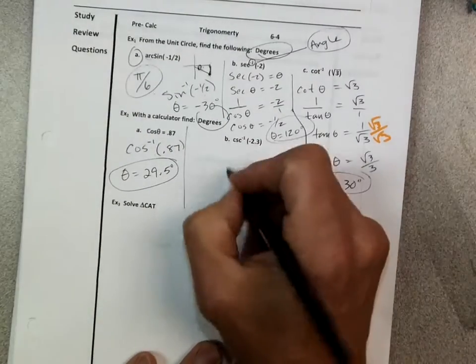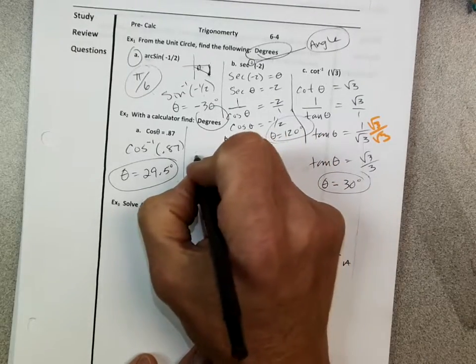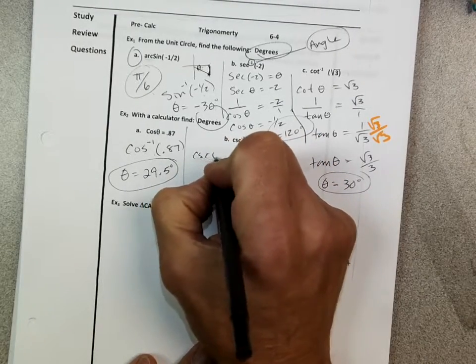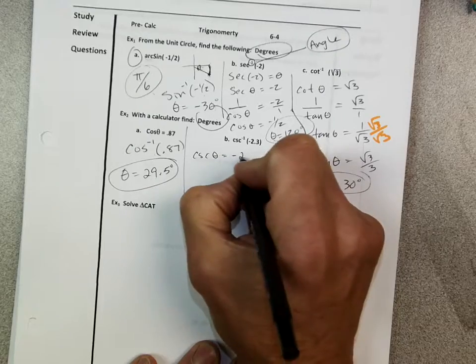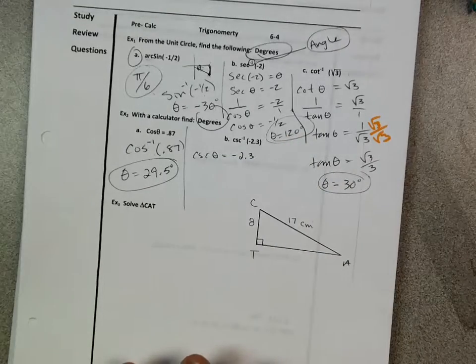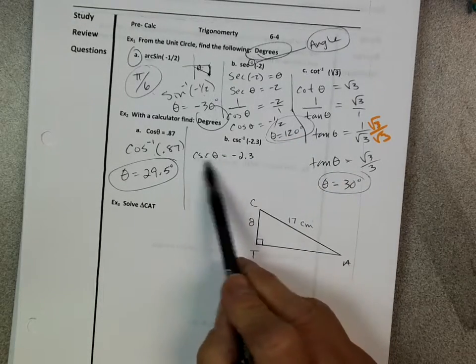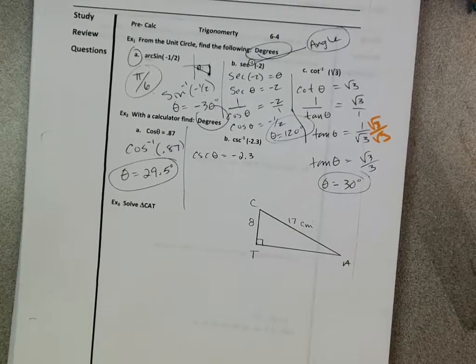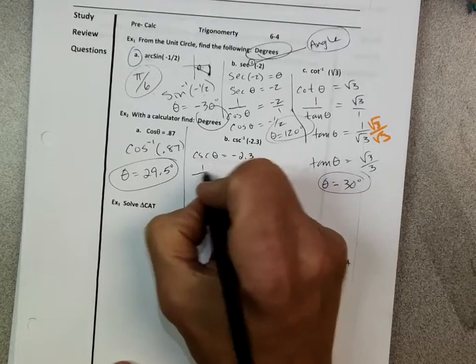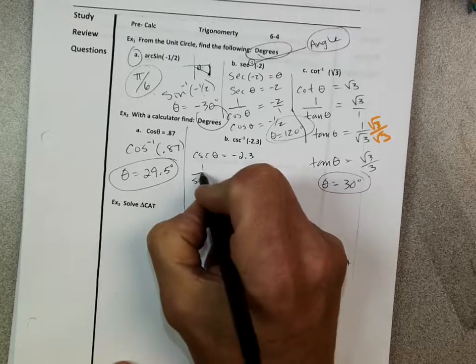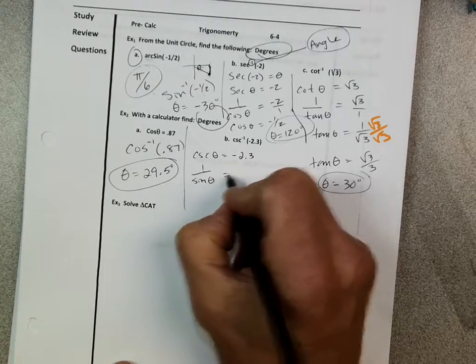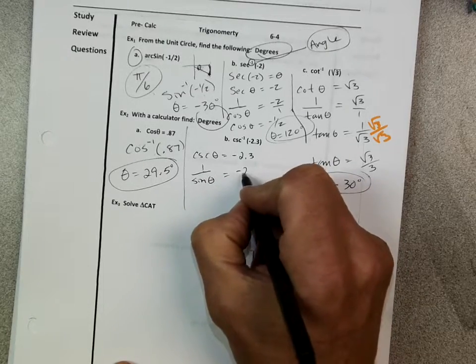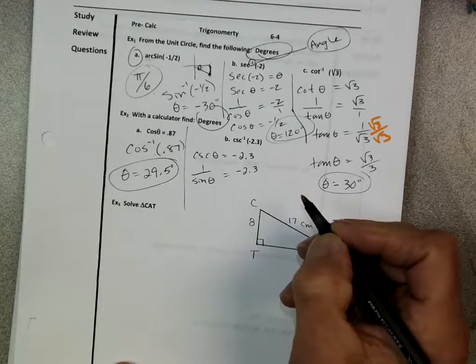Well, technically, it's a question that says this. Cosecant of some angle equals negative 2.3. I mean, because we're looking for an angle, right? So the question is really cosecant of some angle equals negative 2.3. Now we're going to change that because cosecant's not on my calculator, so let's change it to sine. 1 over sine of my angle is equal to negative 2.3.